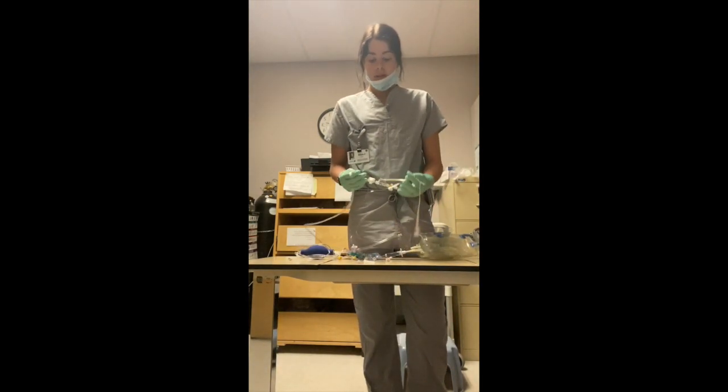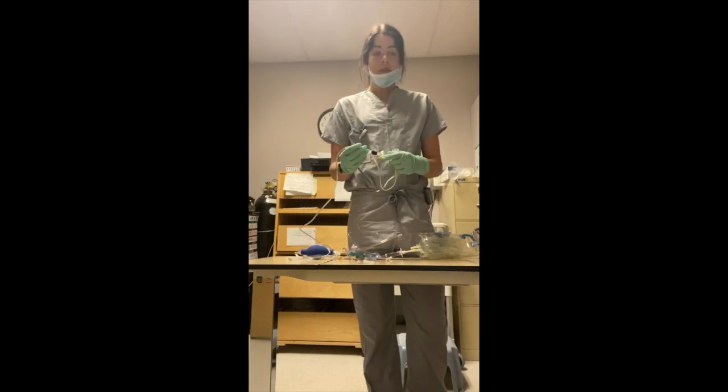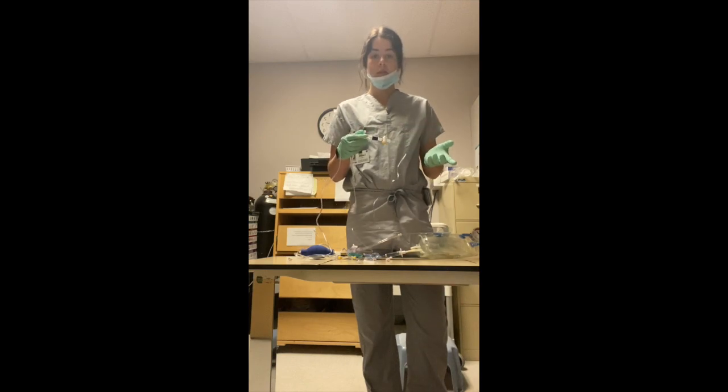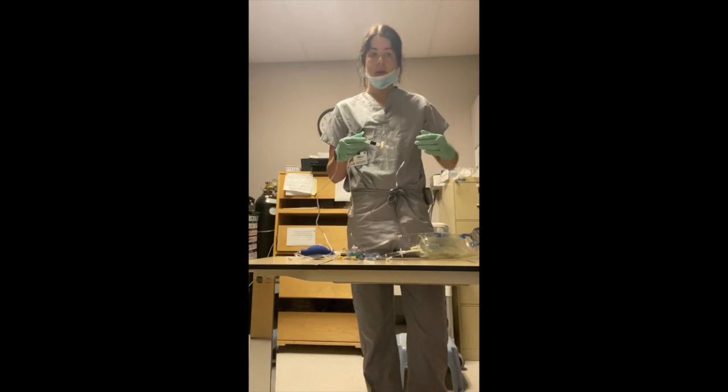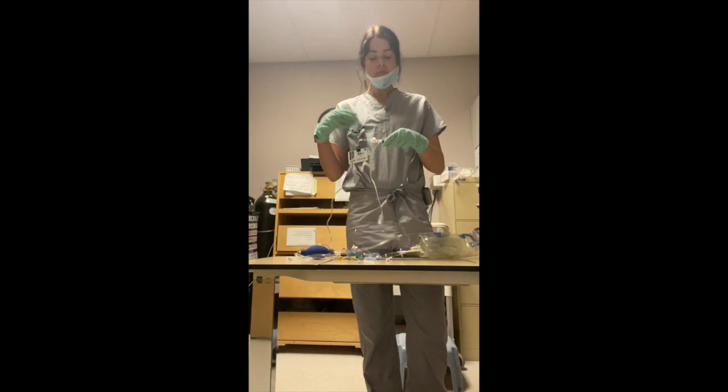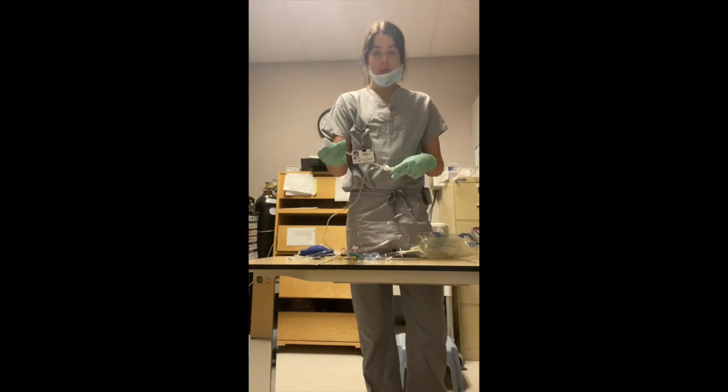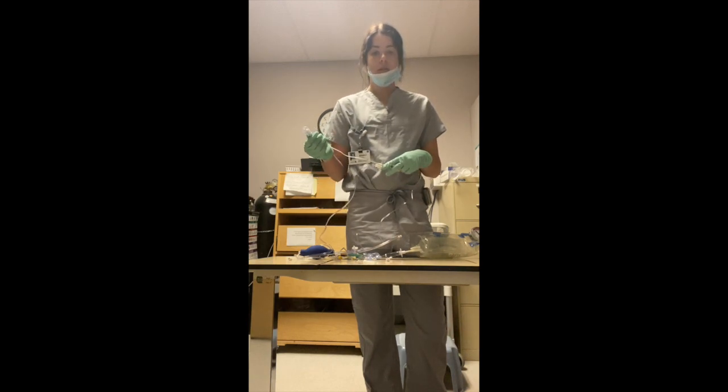So now that the line is all primed, we are ready to turn it to the patient. The transducer is placed on the patient at the phlebostatic axis, which is the level of the right atrium. Usually the patient's lying in the supine position, and this is about at the fourth intercostal space, in the mid-axillary line, where it's going to be leveled. And then this portion will connect to the transducer cable that connects to the monitor.